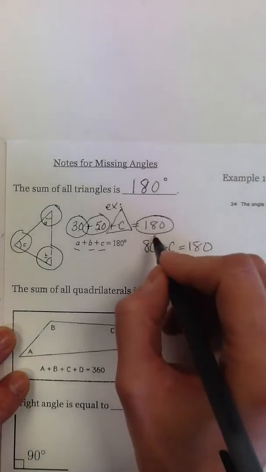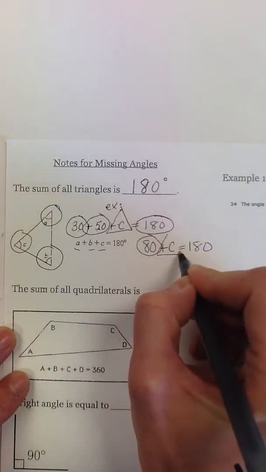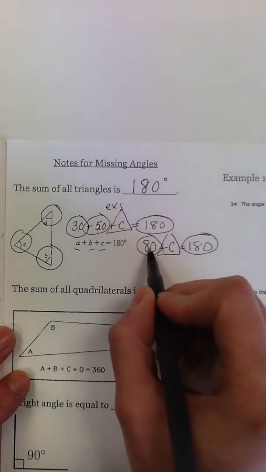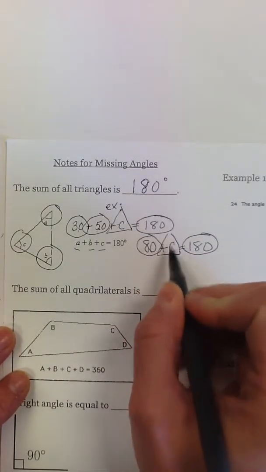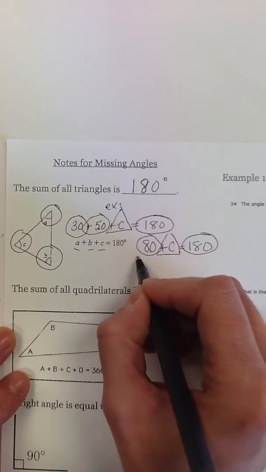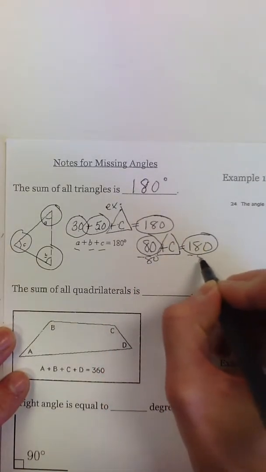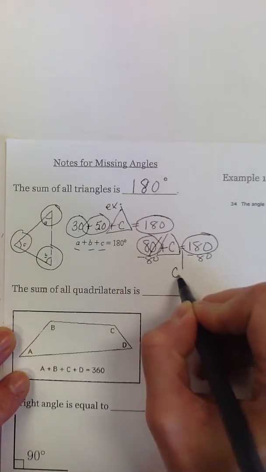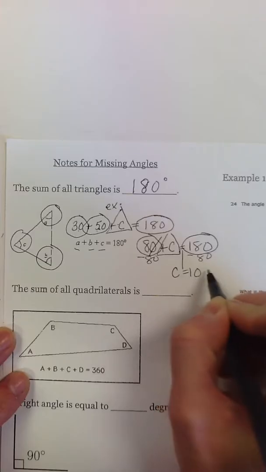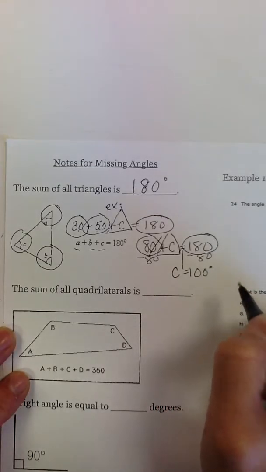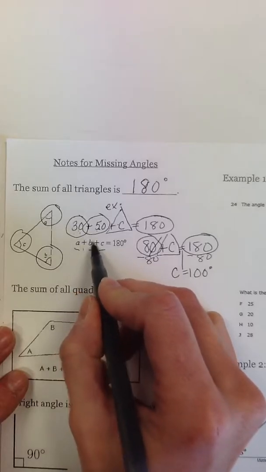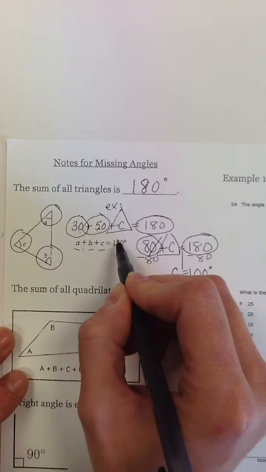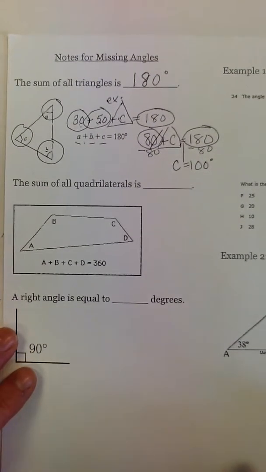So now I've got one last step. I've got 80, I've got my C, I've got 180. So now I need to get rid of this extra. I'm trying to figure out what C is. What could that angle be? So I subtract 80 from both sides of the equal sign. Those cancel out. So then C is going to be 100 degrees. So altogether, if A is 30, B is 50, C is 100 degrees, they're going to add up to be 180.